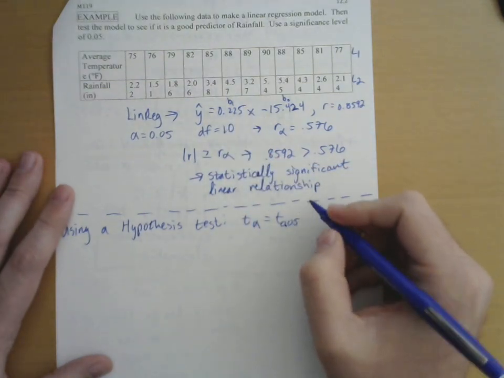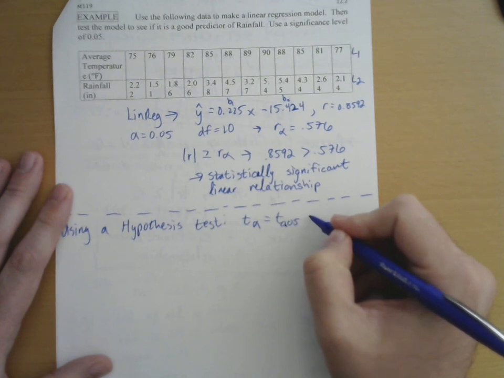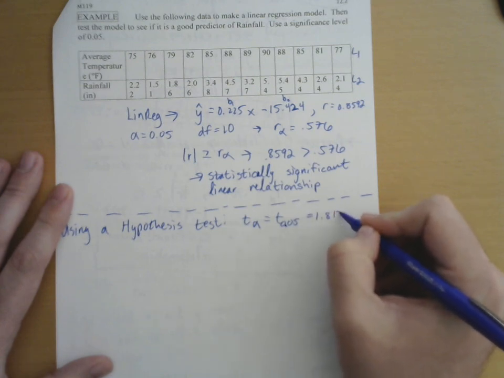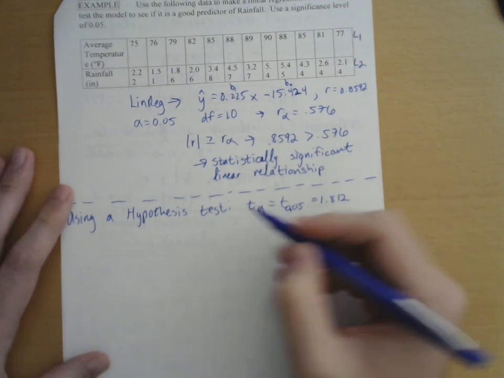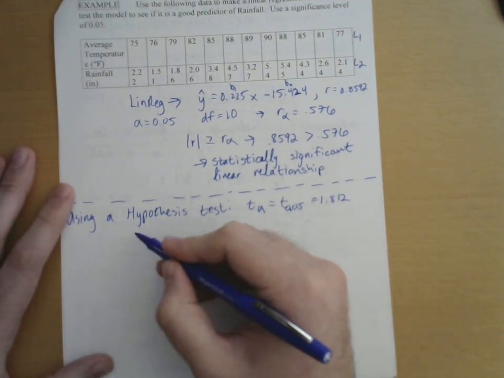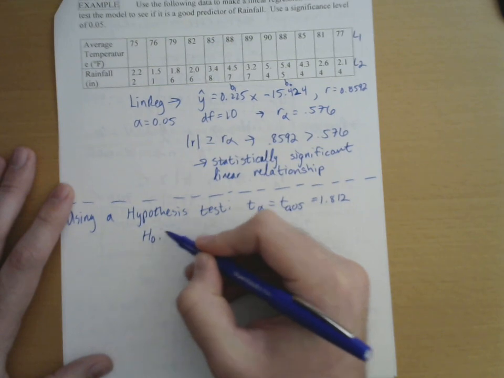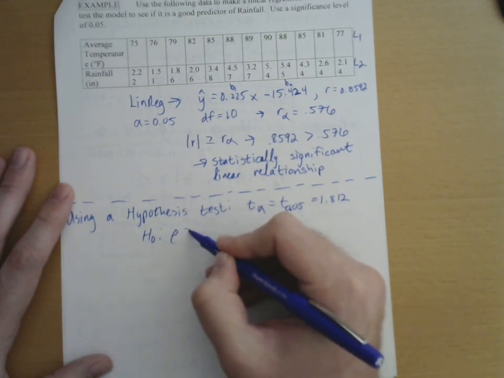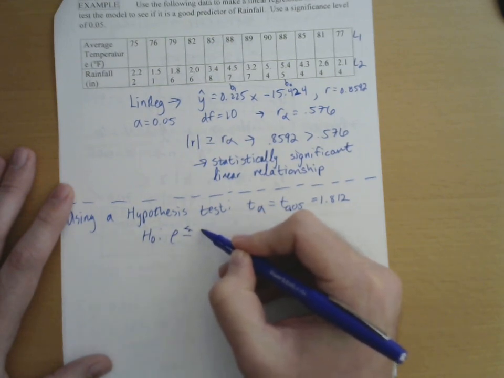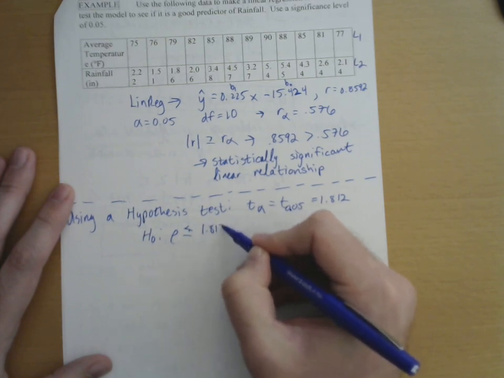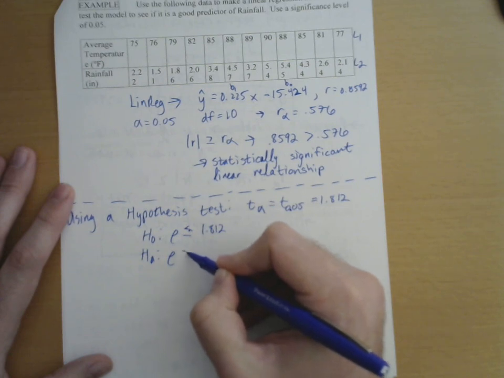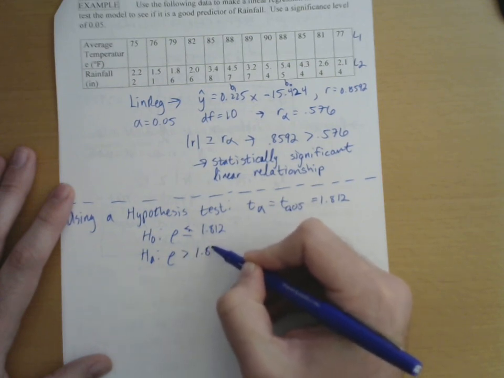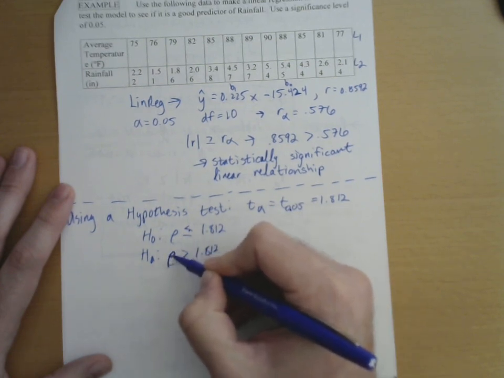And so this gives us 1.812. That's just using the inverse T for 0.05. And then our null hypothesis here would be that rho would be less than or equal to 0, and our alternative would be that rho is greater than 0.